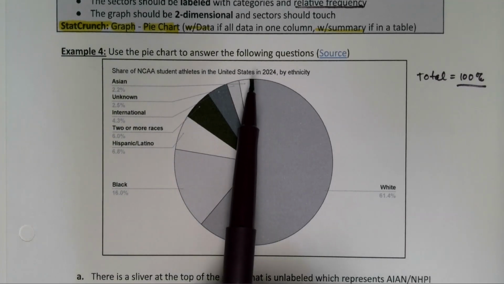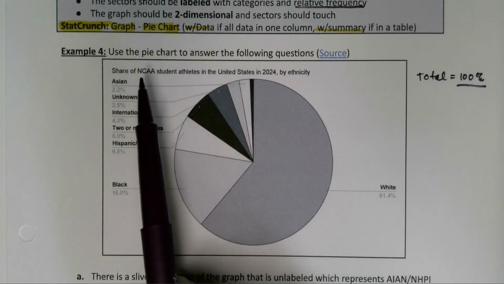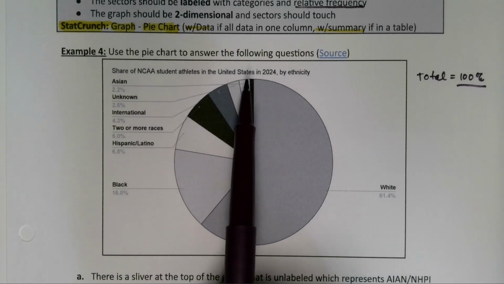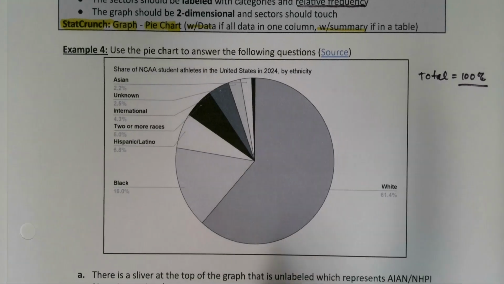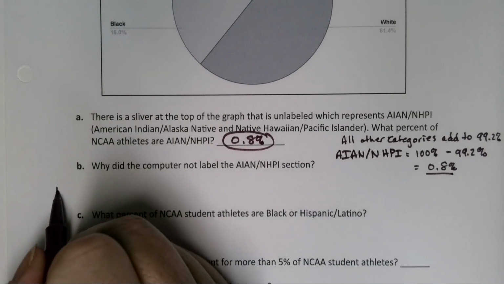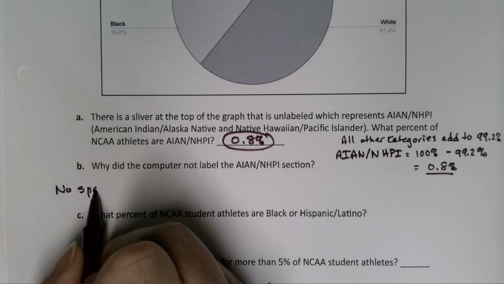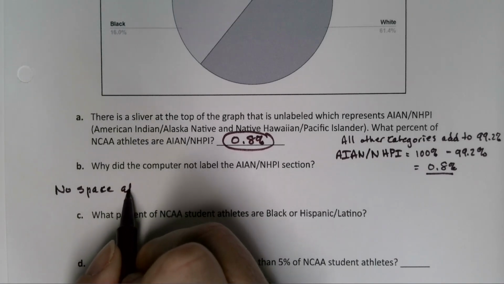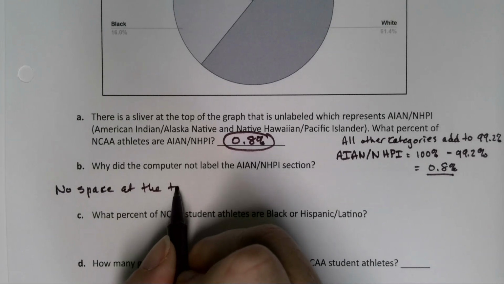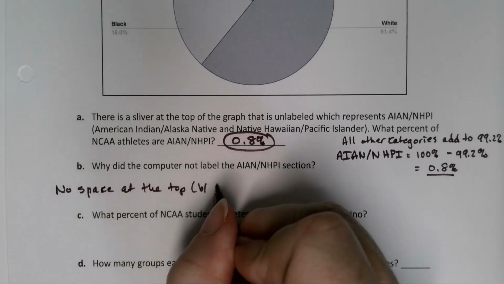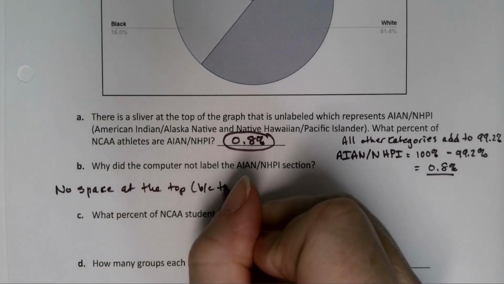So it would have put the title for it up inside the title for the whole graph, right? It didn't have space for it at the top, because the title for the whole graph is sitting there. And it's also a very small number.